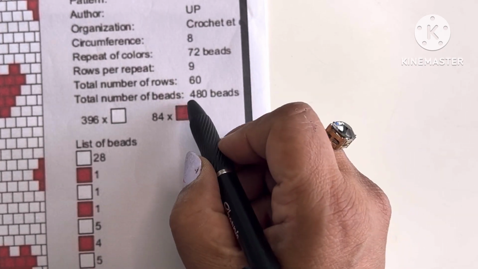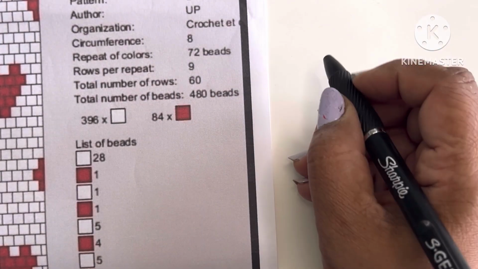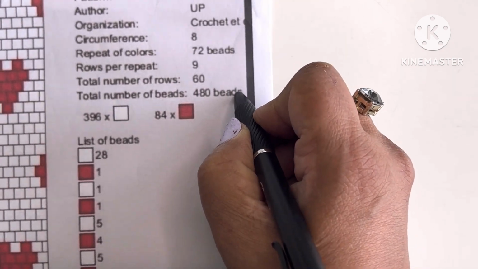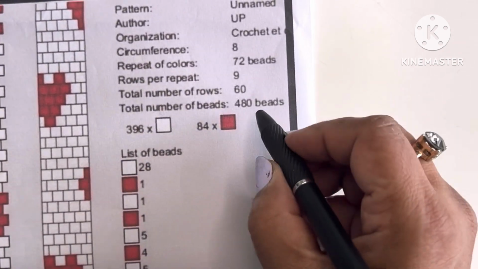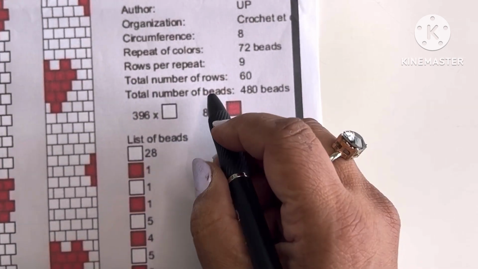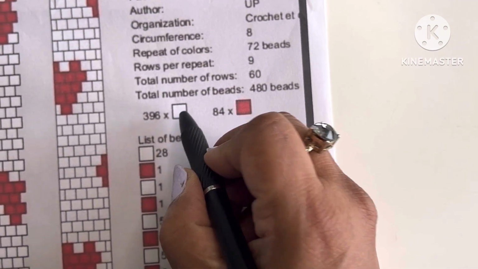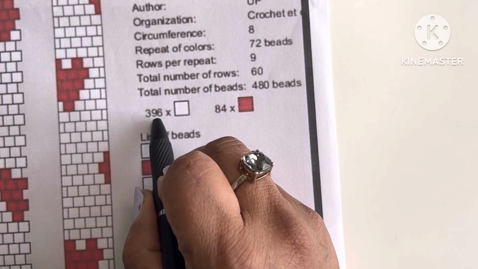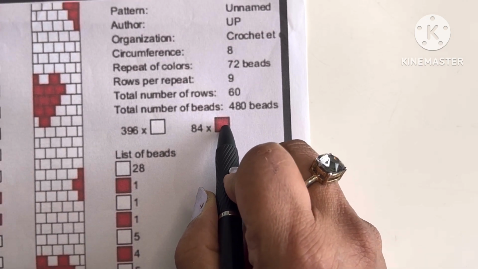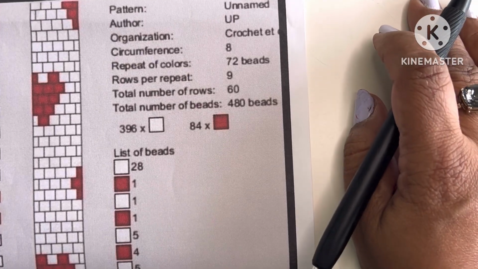So this 480 holds no reference to me. But it says that in this pattern, for 80 rows, they have used 480 beads, and that is 396 in white color and 84 beads of red color. So this is what is used in this pattern.